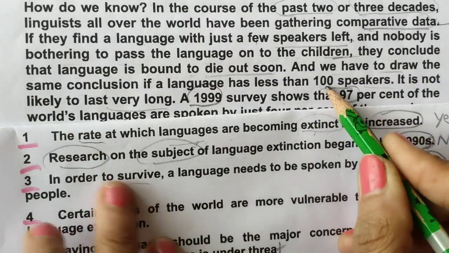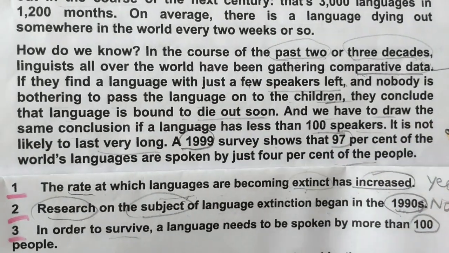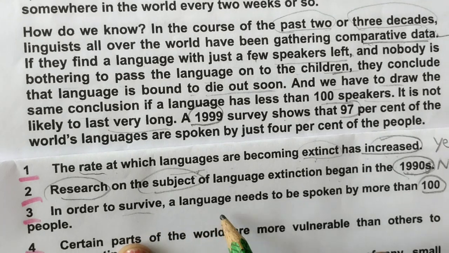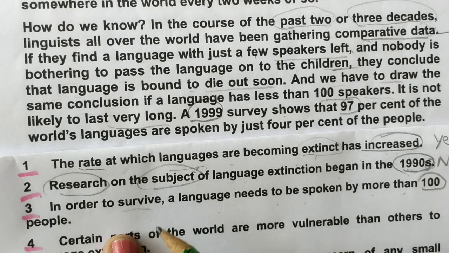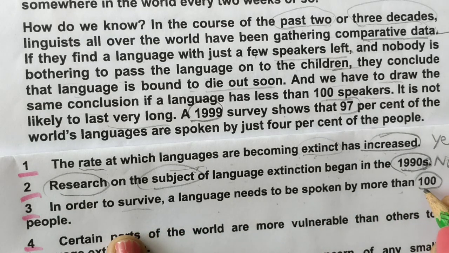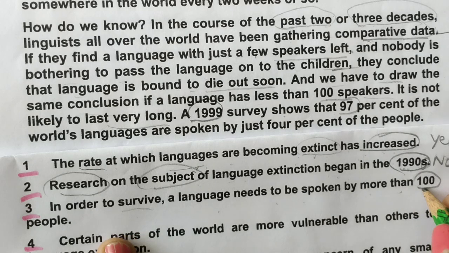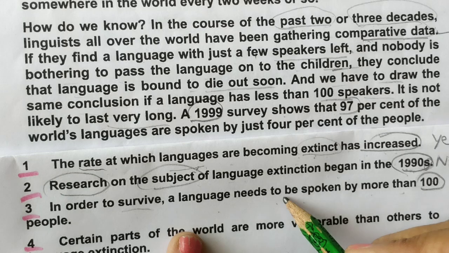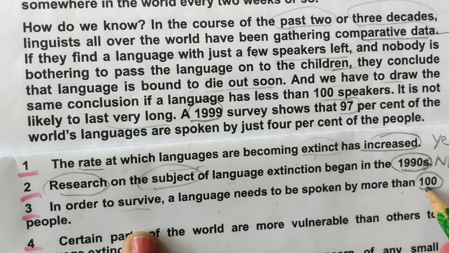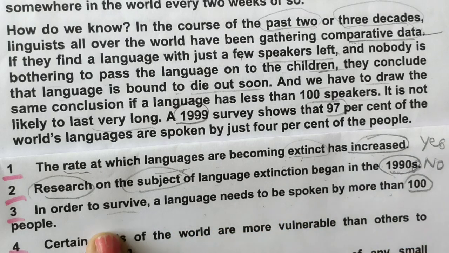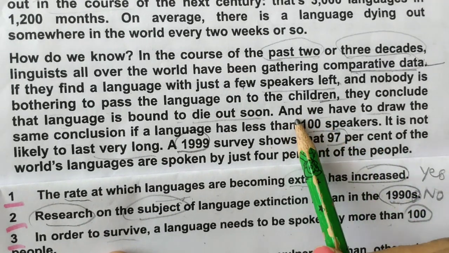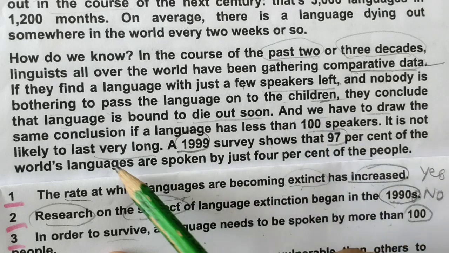So 100 is here. See this. We will read: in order to survive, a language needs to be spoken by more than 100 people. If it says a language needs to be spoken by less than 100 people, then it will be false. If they are saying needs to be spoken by more than 100, then it will be yes. And if they are not talking about how many people you need to survive a language, then not given. So here clearly it is given, I think. And we have to draw the same conclusion.